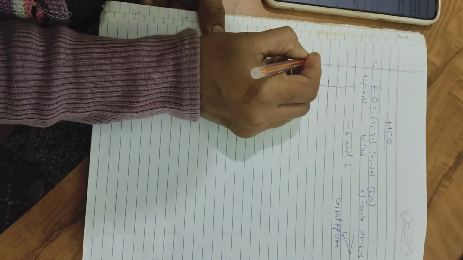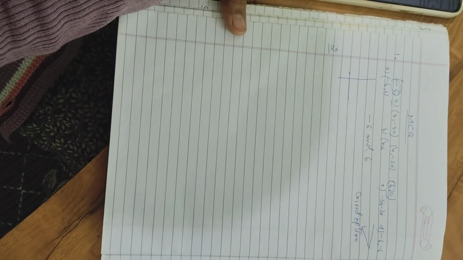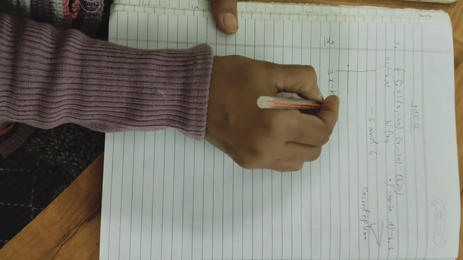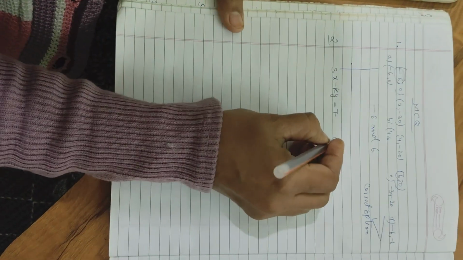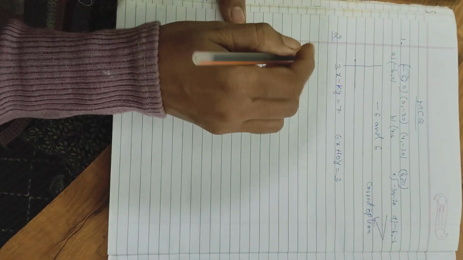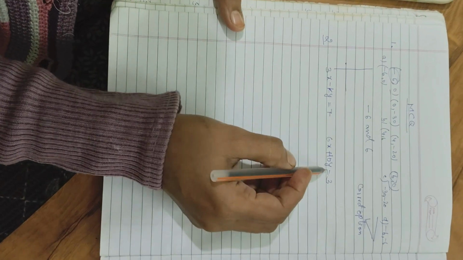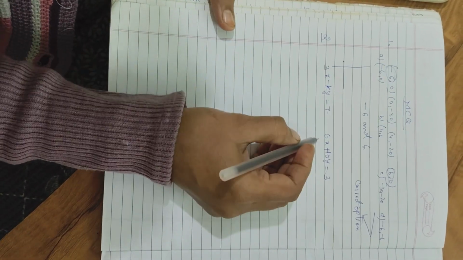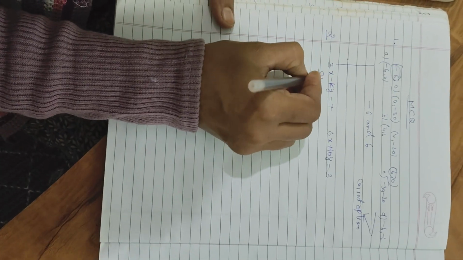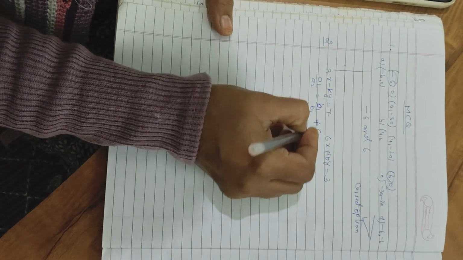Okay, now come to question number 2. Question number 2: the value of k for which the system of equations 3x minus ky is equal to 7 and 6x plus 10y is equal to 3 is inconsistent. Now this pair of equations will be inconsistent only when their graphs are parallel lines. That means a1 by a2 is equal to b1 by b2 is not equal to c1 by c2.